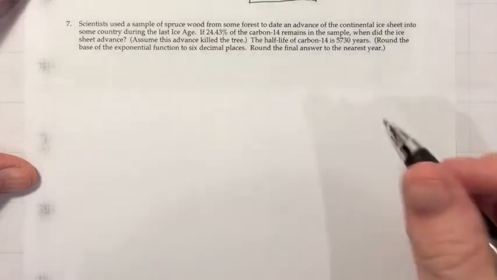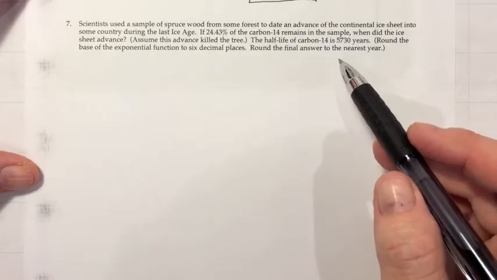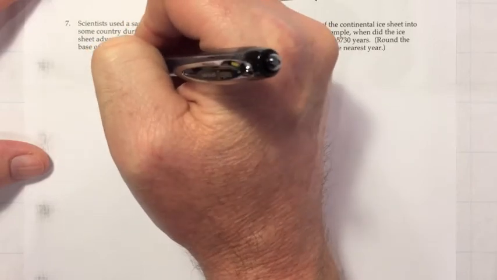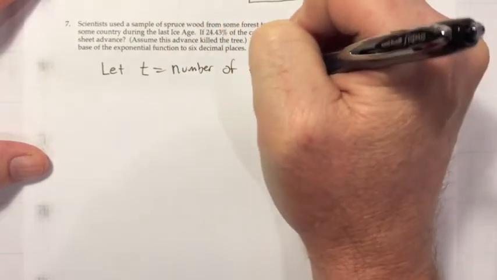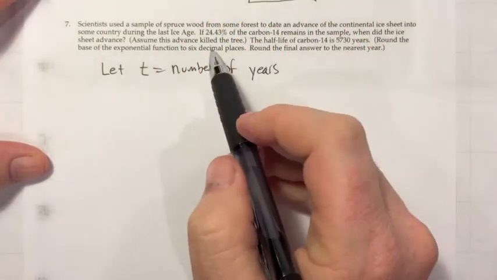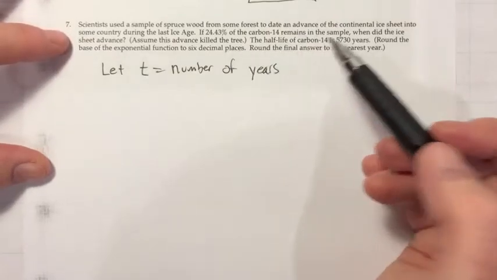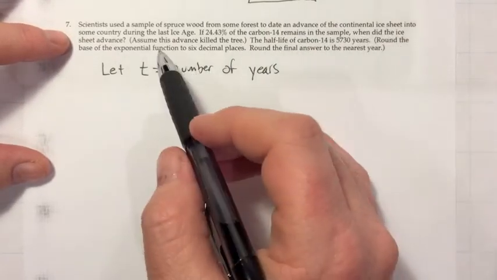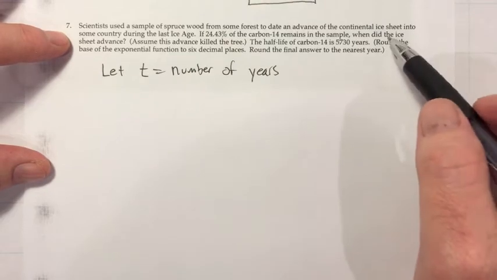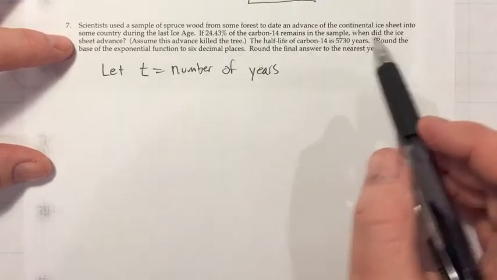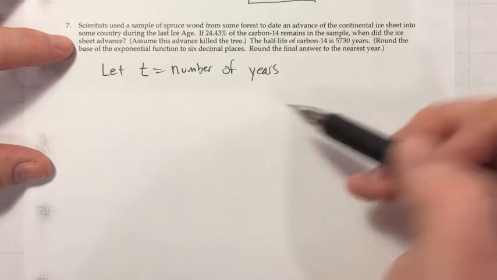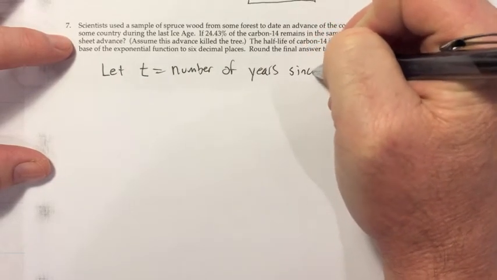Alright, so the first thing I need to do is introduce a variable. So let's let t equal the number of years since the tree died or since the sheet advanced. Either of those would be the same, assuming the advance killed the tree. So since they're asking, let's look at their question, when did the ice sheet advance? So let's let t be the number of years since the ice sheet advanced.